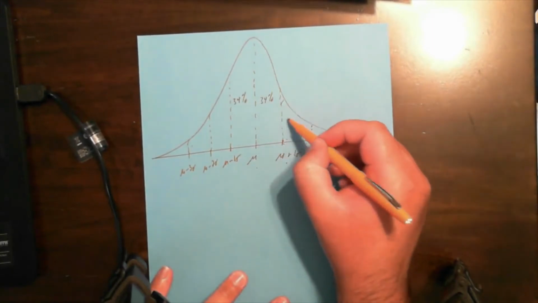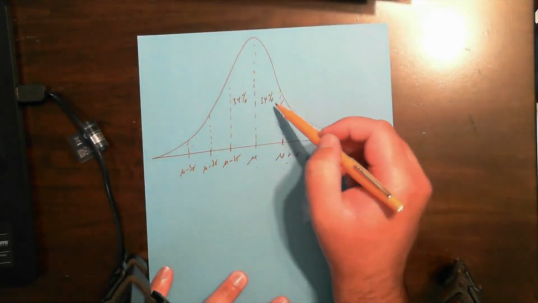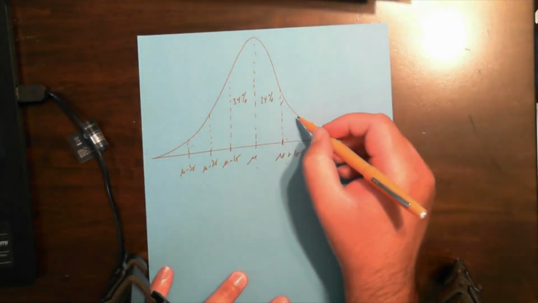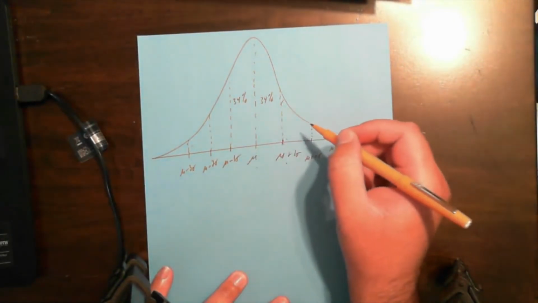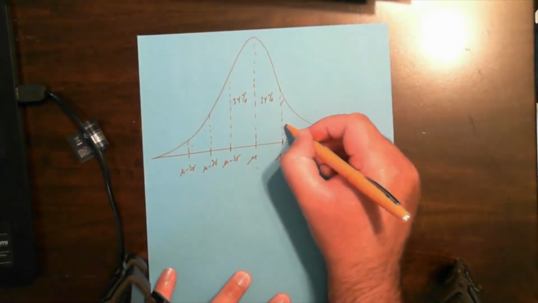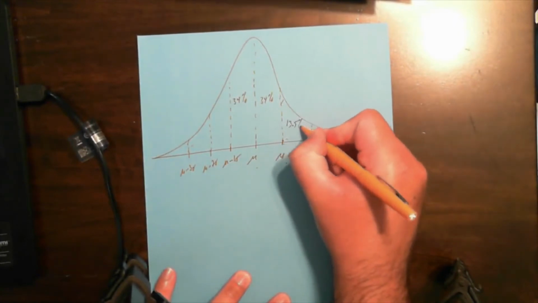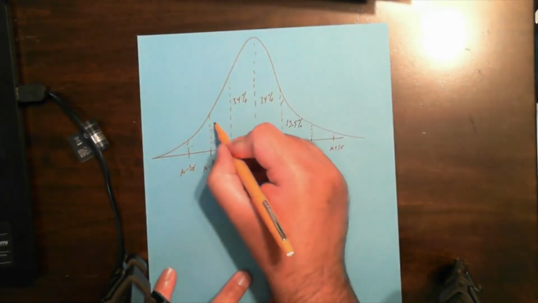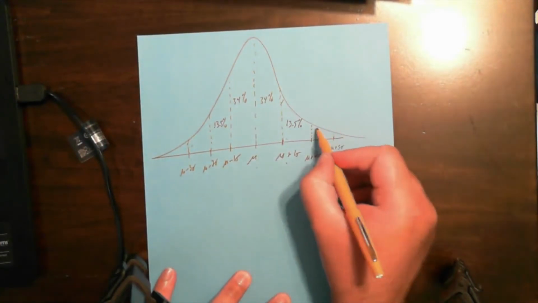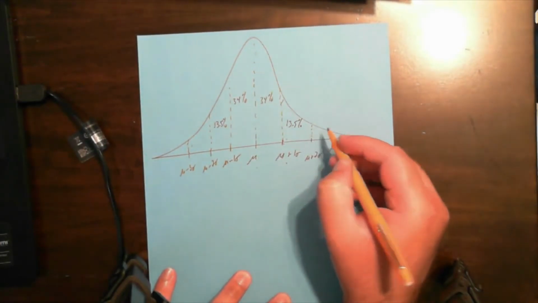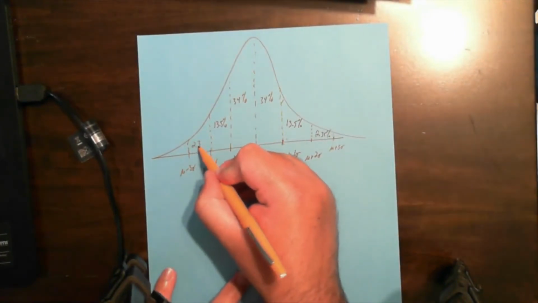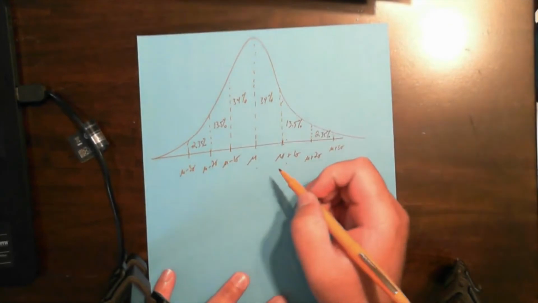Likewise, over here you've got this area here, which, forgive my drawing, looks about the same as this area here. It also covers the same amount of area every time for every normal distribution, and it is 13.5% in here and then 13.5% in here. And likewise the same thing here. So this would cover 2.35% of the data and 2.35% of the data. Okay?